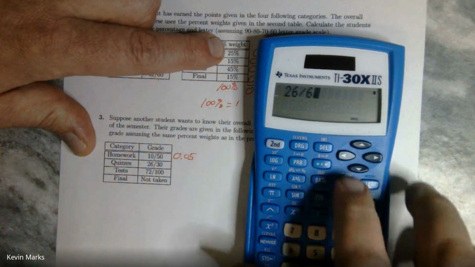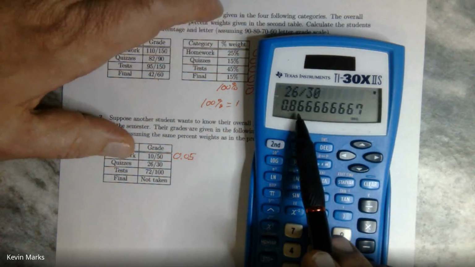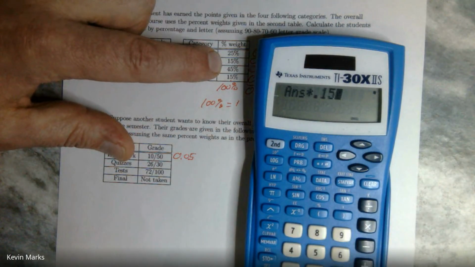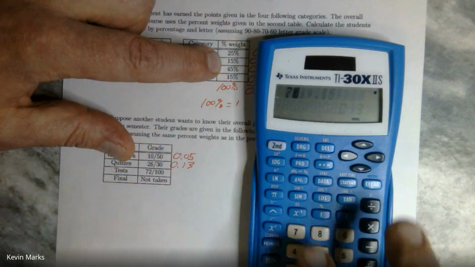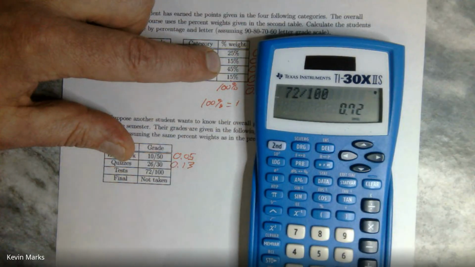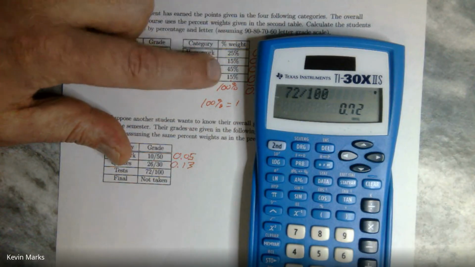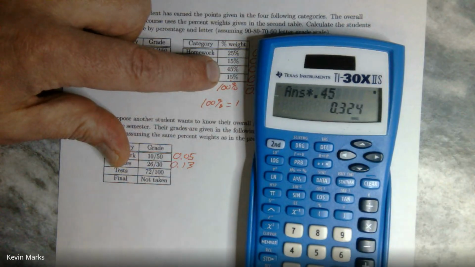Then 26 out of 30, right? So 86, 87, right? That's pretty good in the quiz category. But again, the quizzes are only worth 15, so we multiply by 15%. And then the test was 72 out of 100, which is 72%, basically a C. Not great, but not bad, right? But again, the tests, remember, are worth 45%. So we're going to multiply that by 45.